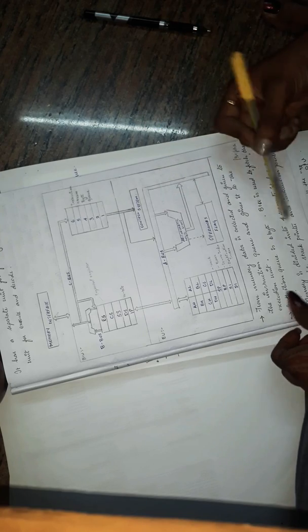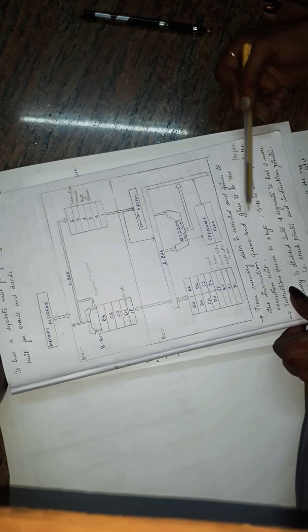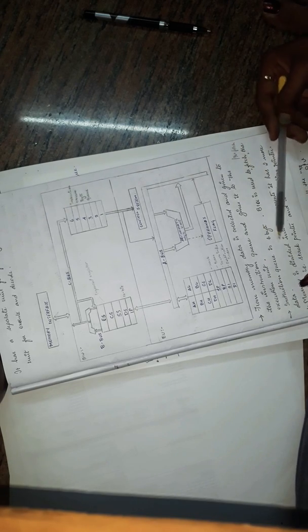You can make a note of it. So from memory the data is collected and given to the instruction queue, and it gives to the execution unit. Instruction queue is 6 byte. BIU is used to fetch the data, as I told. Memory is divided into 4 segments.